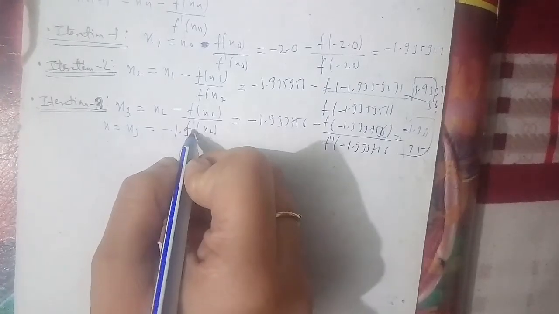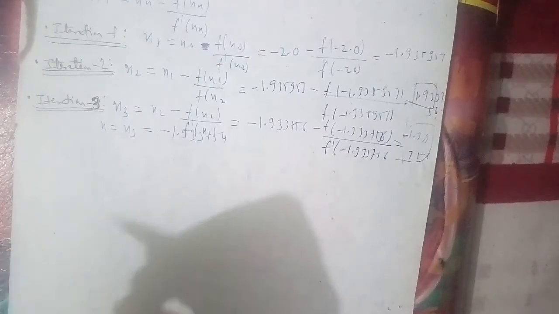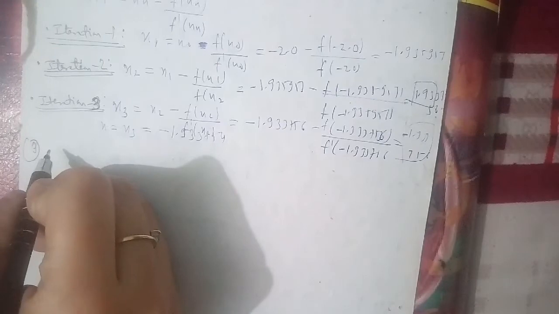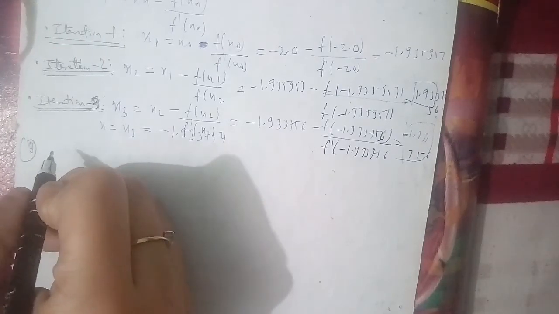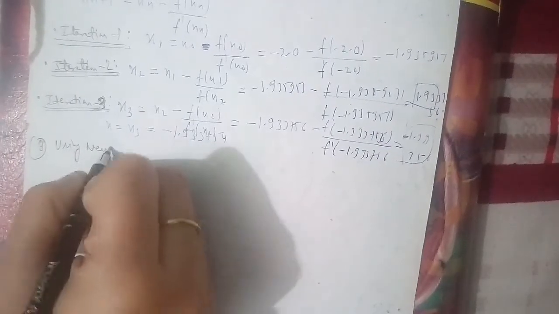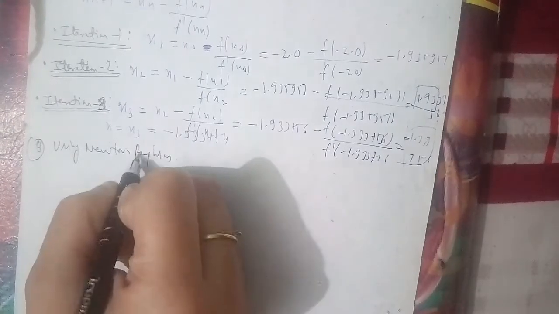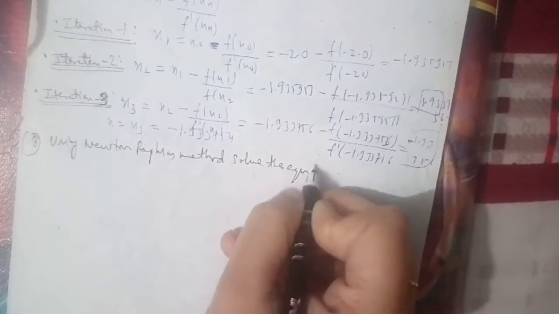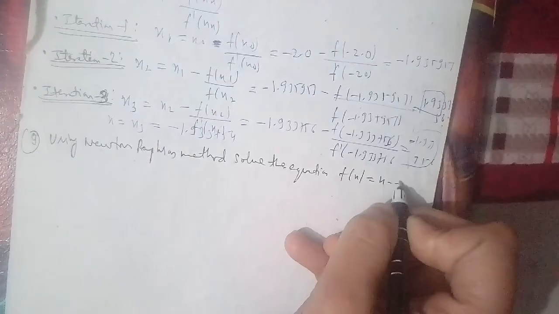Now we go ahead for the next question here. That is what we have to talk about. Using the Newton-Raphson method, solve the equation that we have. We go ahead for the next question here, that is another important question. Using the Newton-Raphson method, solve the equation f of x equal to x minus x equal to 0, correct up to 5 significant digits after the decimal point.